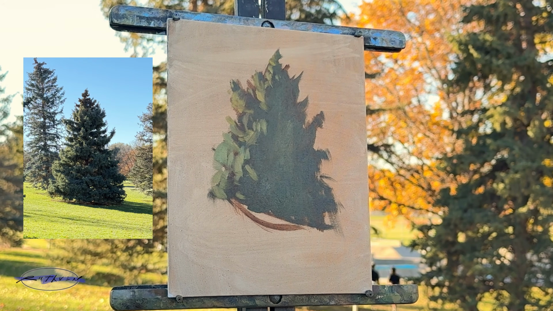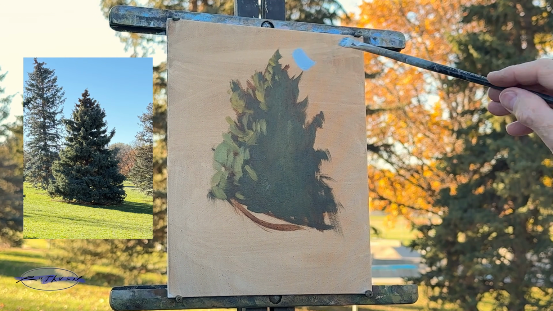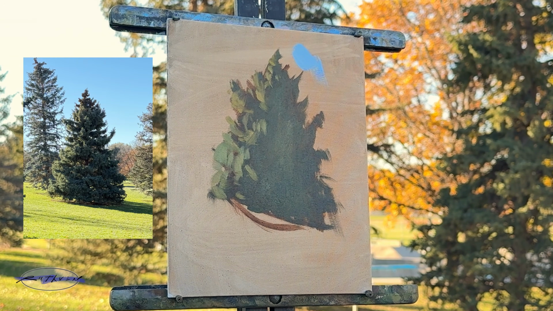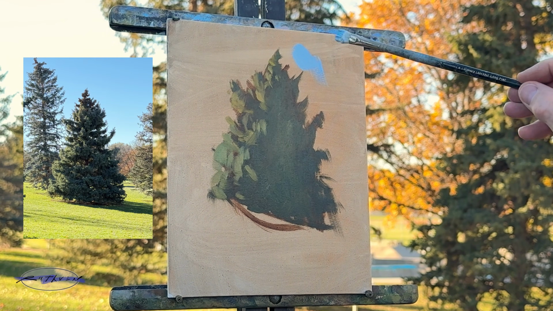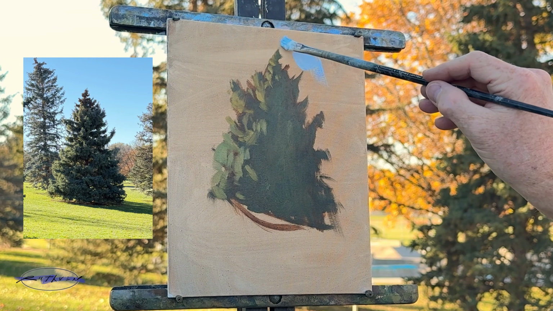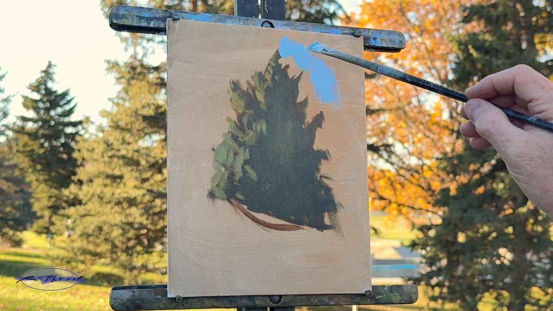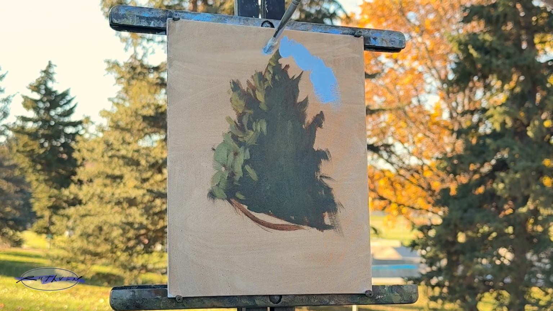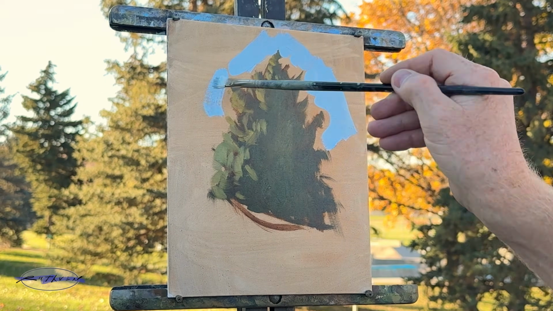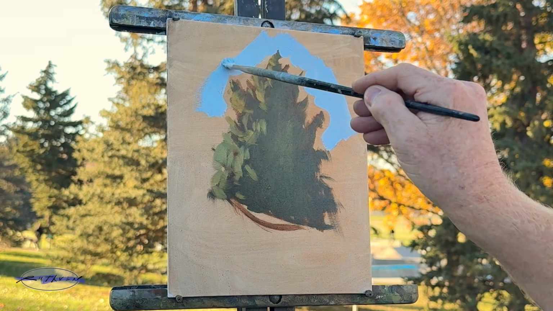Let's pop some sky in and start to work that outside edge of the tree to help define it. That'll work pretty good. I've just used ultramarine blue and a little yellow ochre to knock it back. It's afternoon light here today, so that ochre gives the warm feeling, kind of the dry, arid air that I have here in Colorado this time of year. But I'm going to not touch the tree yet because I don't want to get those greens mixed in there.